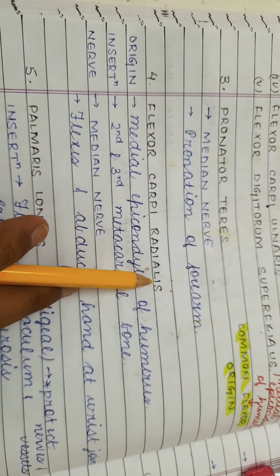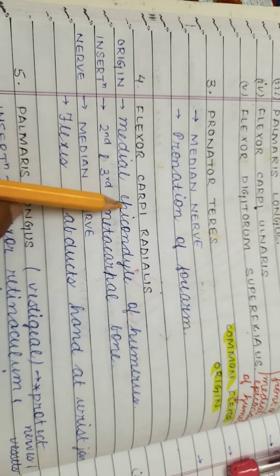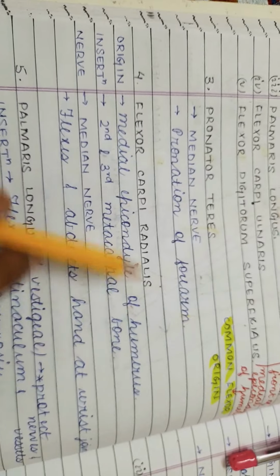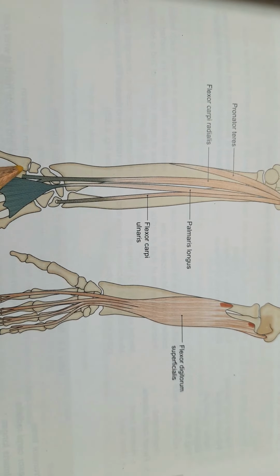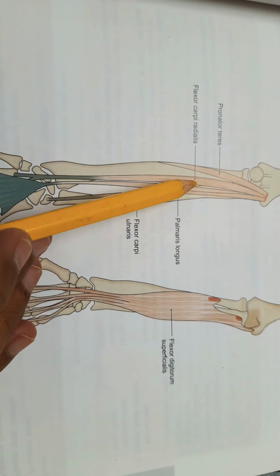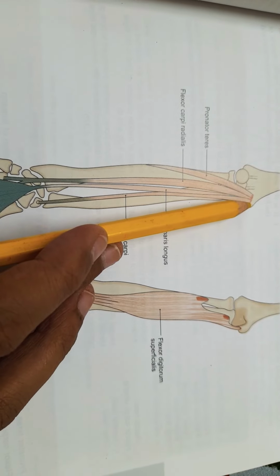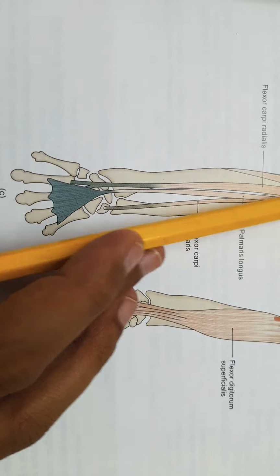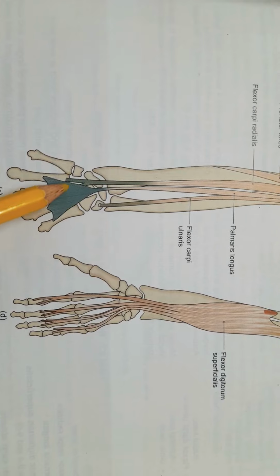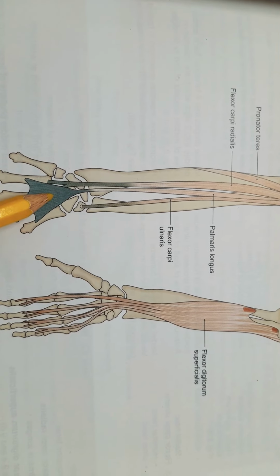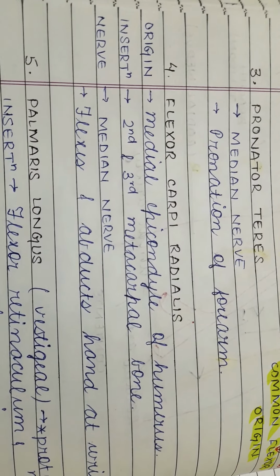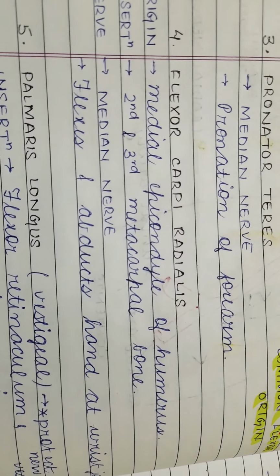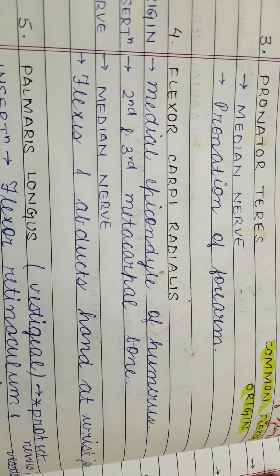Flexor Carpi Radialis. Its origin is medial epicondyle of humerus, insertion second and third metacarpal bone. In this diagram we can see that Flexor Carpi Radialis, which originates from the medial epicondyle of humerus, is inserted into the second and third metacarpal bone. It is supplied by median nerve and it helps in flexion and abduction of hand at wrist joint.